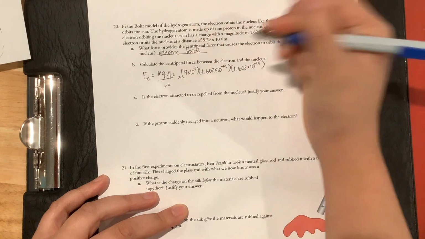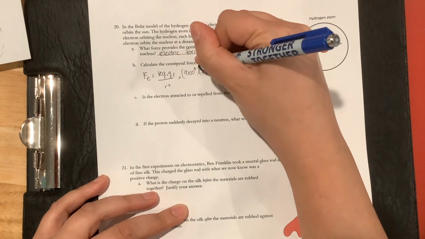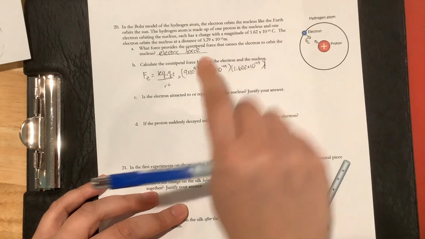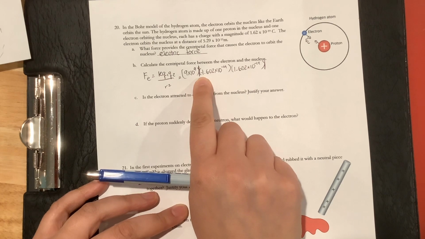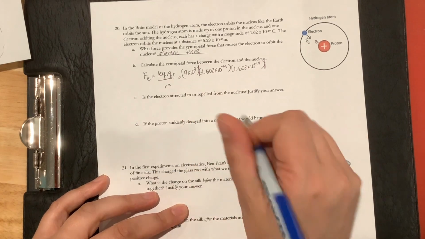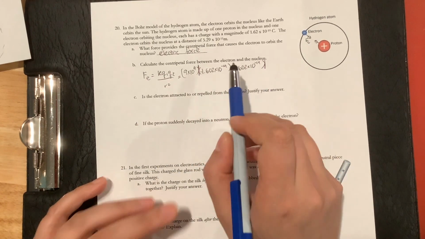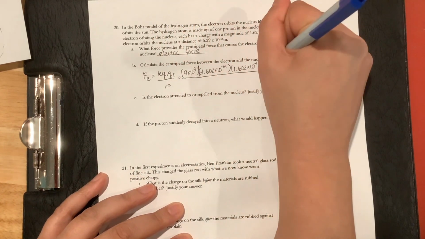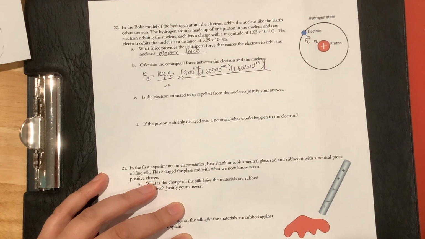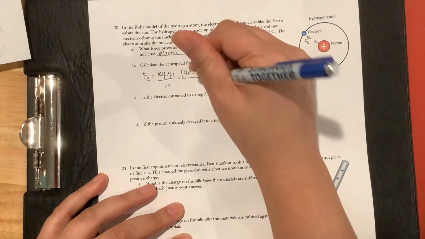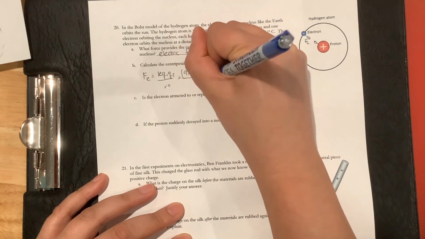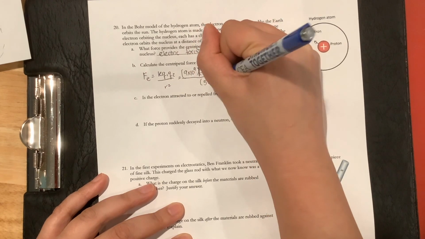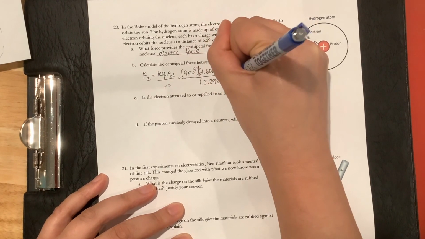Notice when I absolute value the charge on the electron here, it just makes this front negative into a positive. It doesn't change this negative 19 because that's the power of 10. That's not an actual negative sign. It's just telling you where's the decimal place. Now, this is all over R squared, where R is 5.29 times 10 to the negative 11th squared.